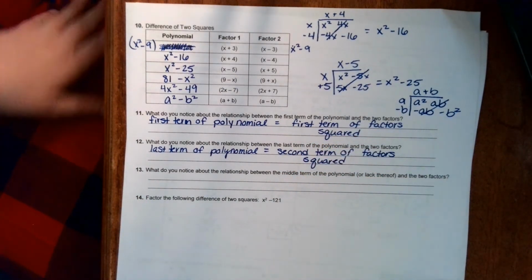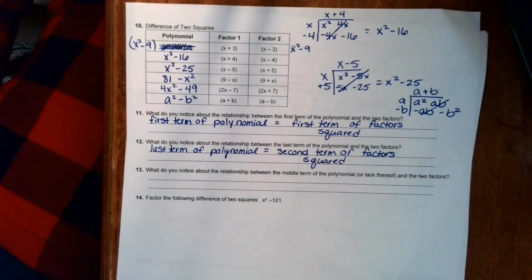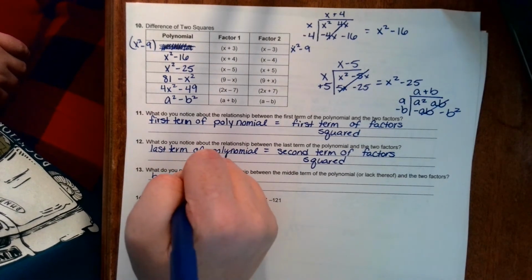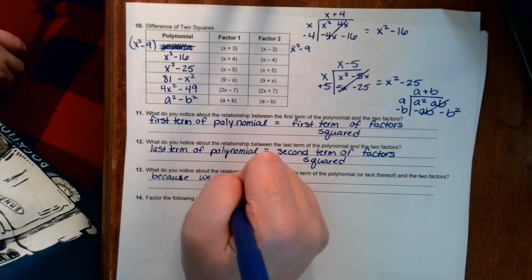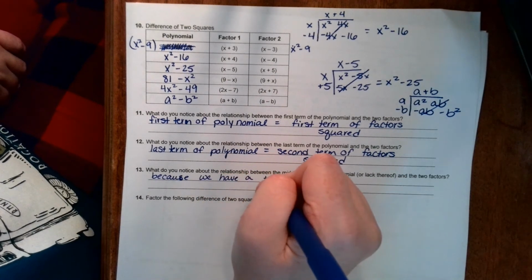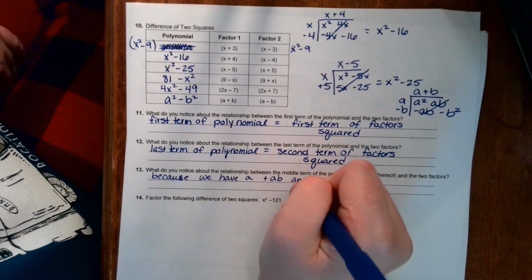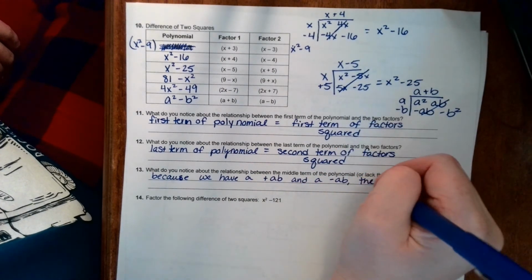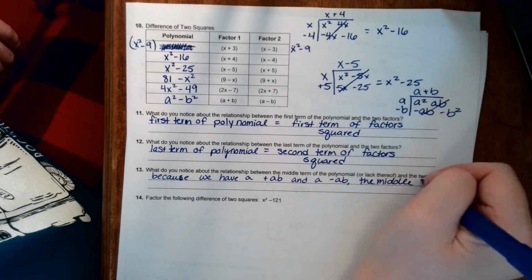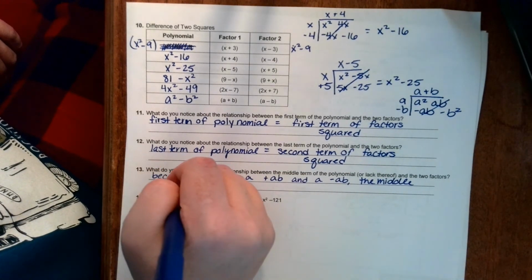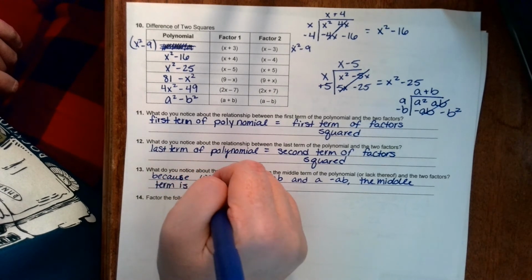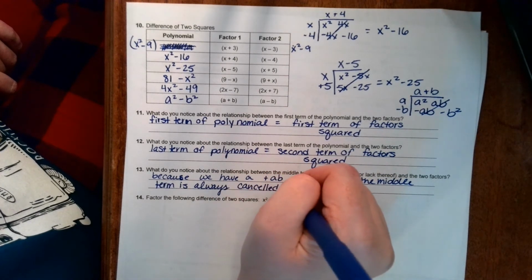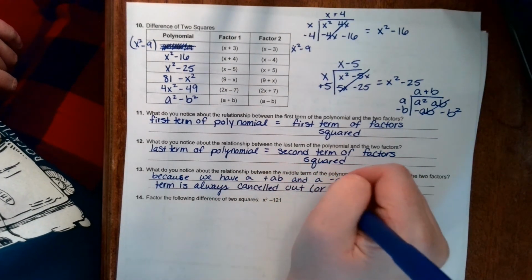Okay, what do you notice about the relationship between the middle term or lack thereof of the two factors? So because we have a positive ab and a negative ab, the middle term is always canceled out or 0.